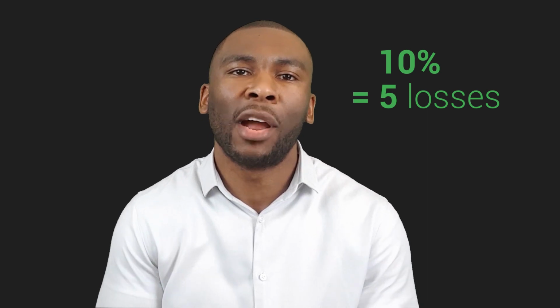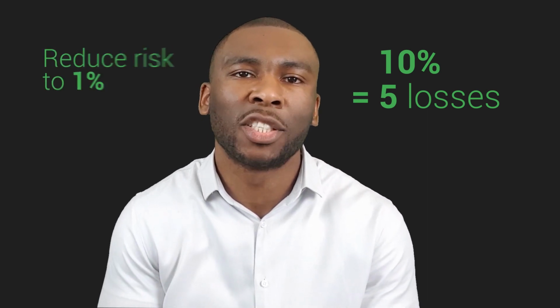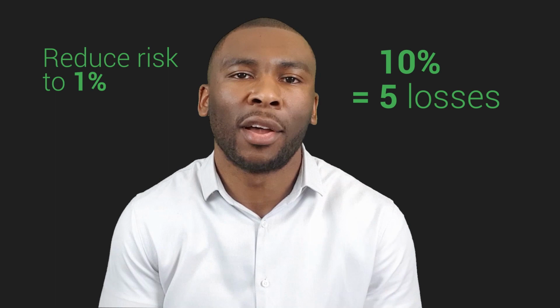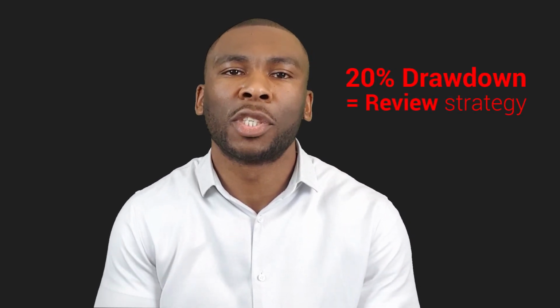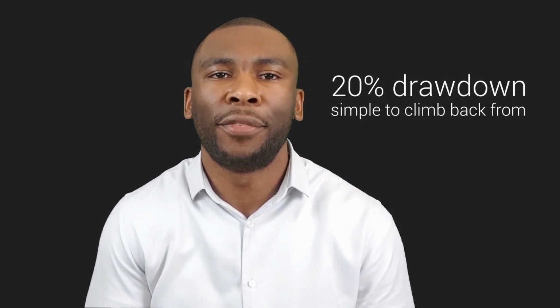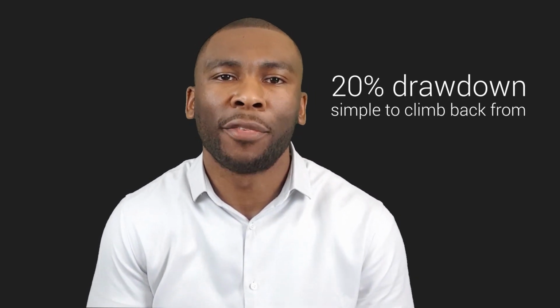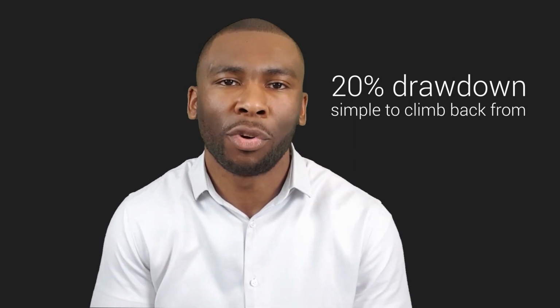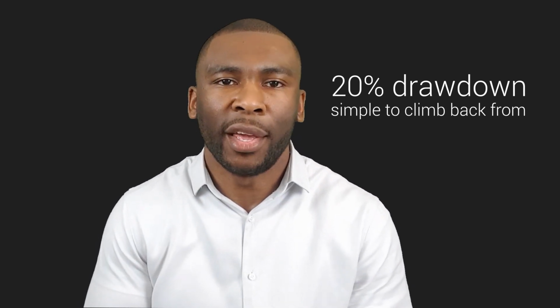If your account drops by more than 10%, which is 5 losses, then you might want to consider reducing your risk on each trade to 1% until your account starts to grow again. Reducing the risk will give you peace of mind, allowing you to trade risk-free. If your account by any chance goes down by 20%, stop trading and review your system before continuing. Maybe your strategy needs some tweaking or needs to be changed altogether. A 20% drawdown is not difficult to climb back up from and is a marker for when things in your trading may be going wrong. So take the time to reevaluate things.